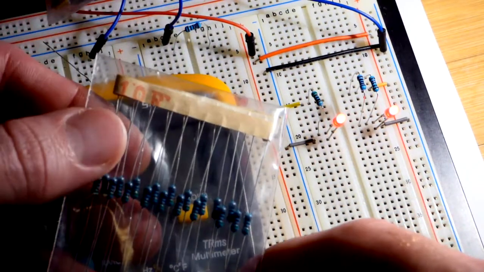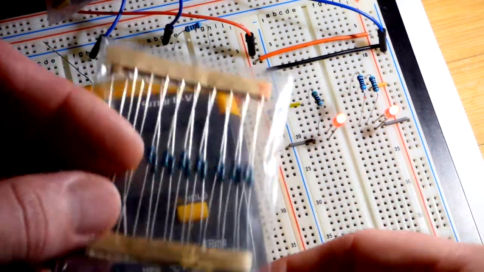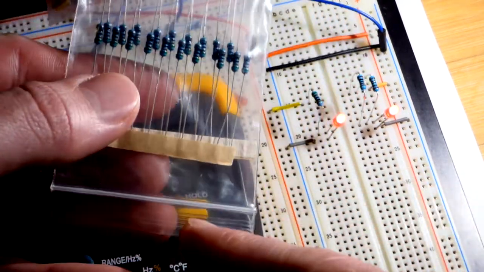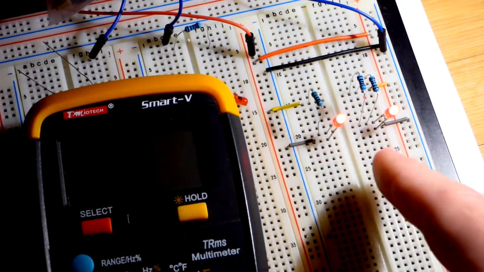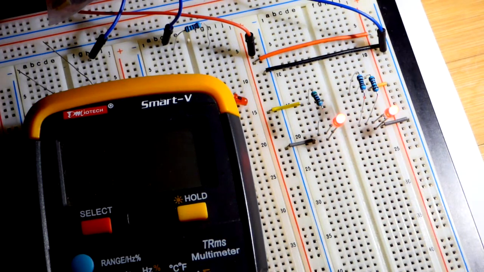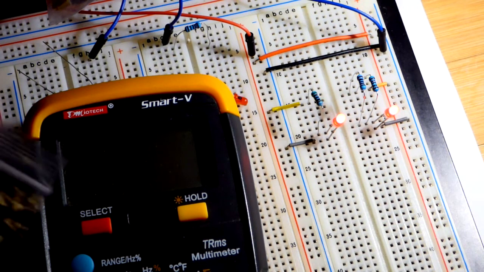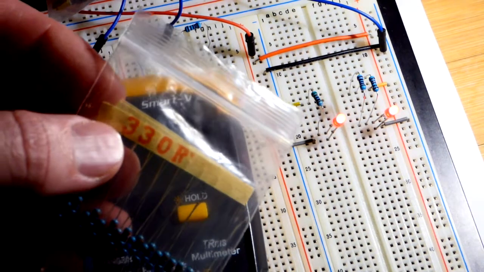So cutting that resistance in half, this is a 510 ohm resistor, we'll get twice the current, which we can't really see terribly easily, but the meter definitely made it clear. So now we're going to go to a third.